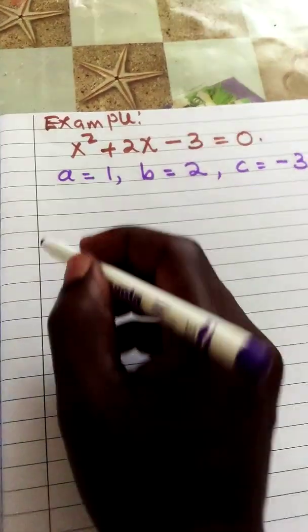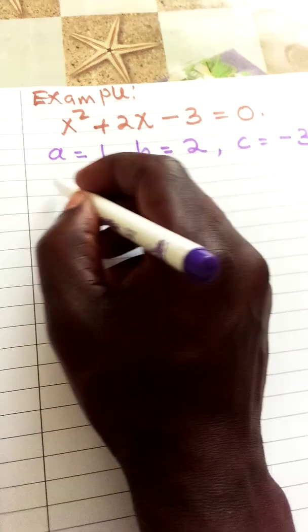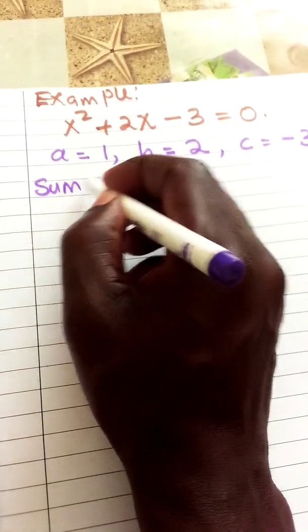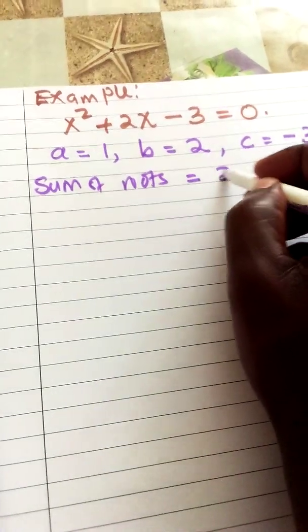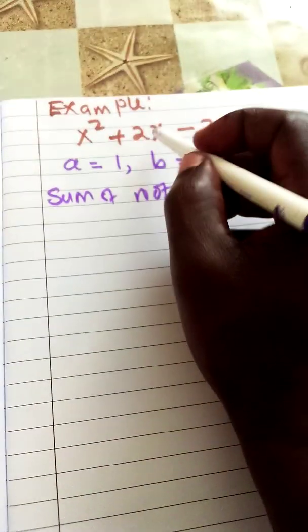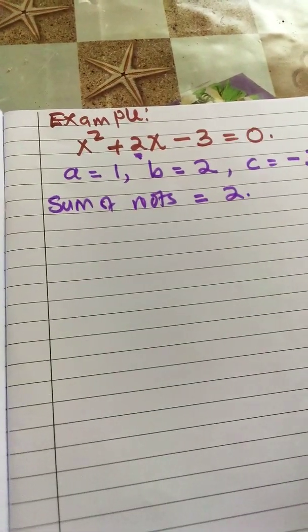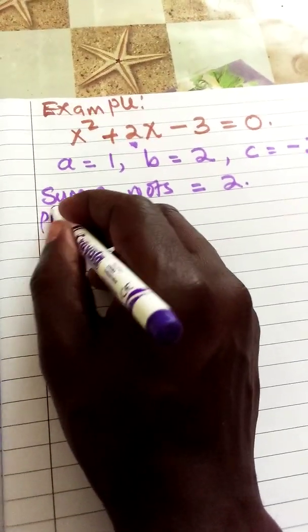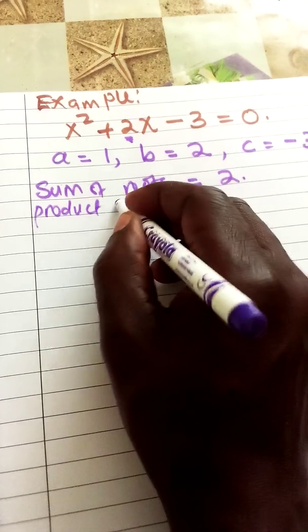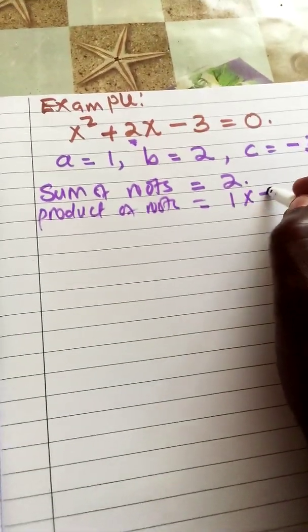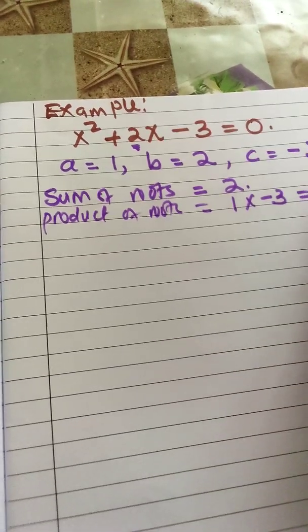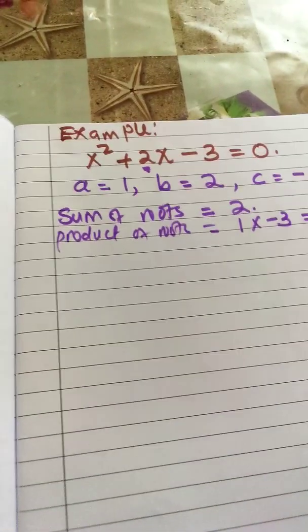Step number 1, do that always. Then let's look at what's going to be our sum of roots. The sum of roots is 2 because it is the coefficient on x. Then our product of roots is 1 times minus 3, which is minus 3.